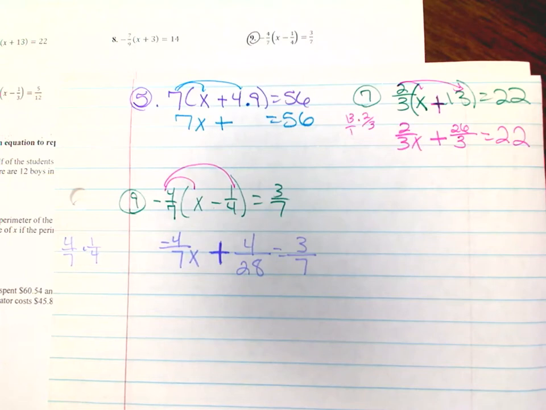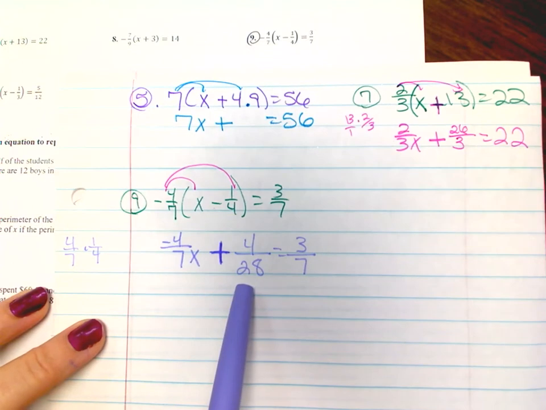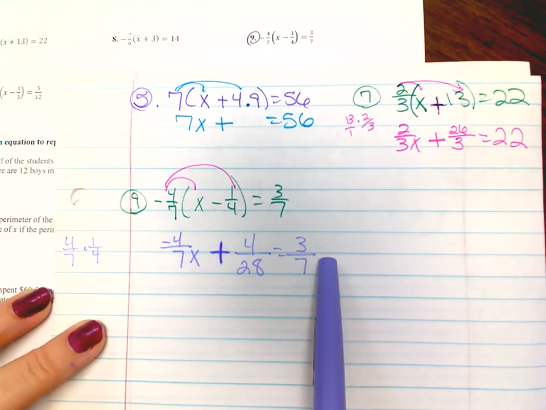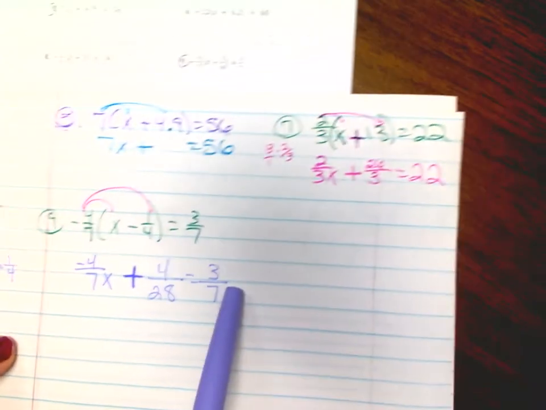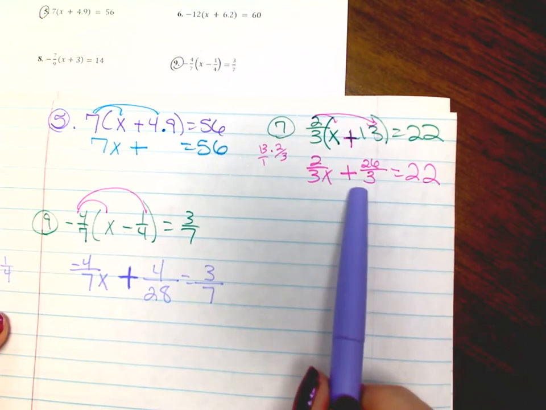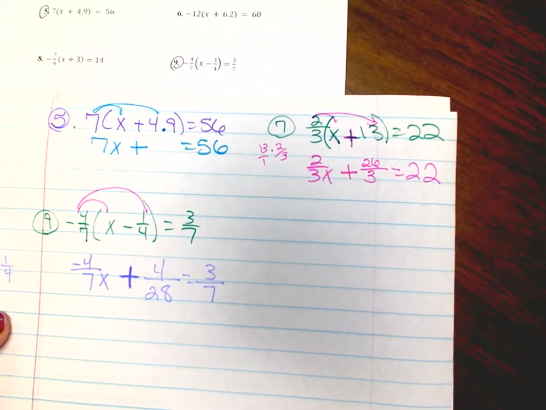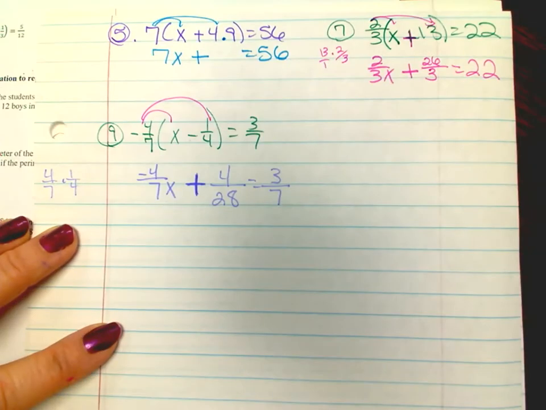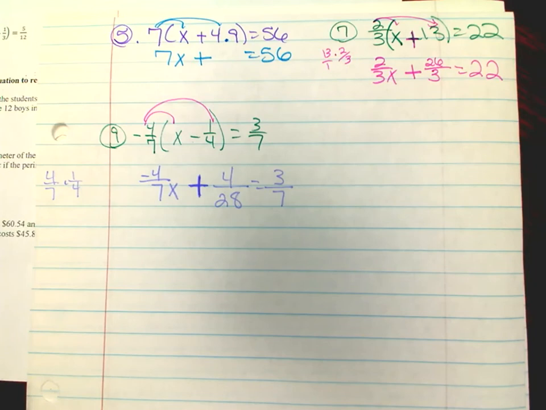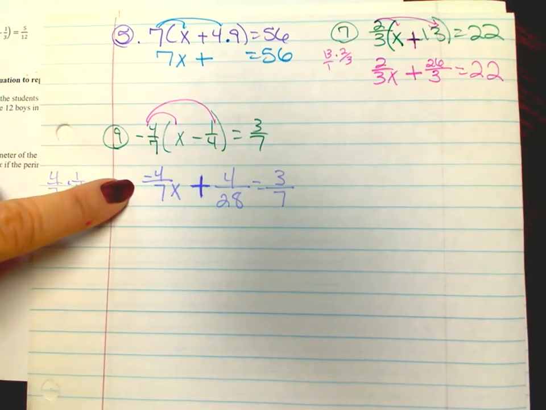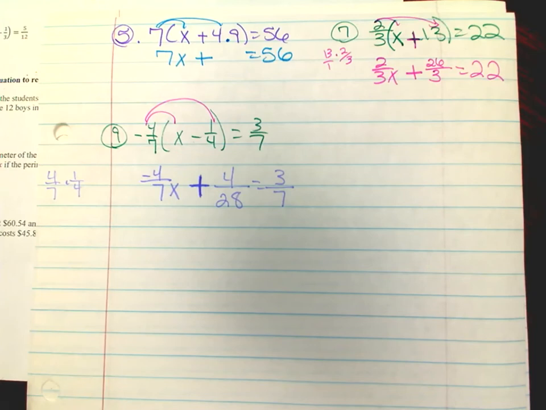Okay, and now you're solving a two-step equation using your fractions. So you're going to subtract 4/28 from here, subtract 4/28 from here. Remember, when you are subtracting or adding fractions, you must find a common denominator. I did not remind you about that up here. So when you're subtracting this and you bring it over here to subtract, you must find a common denominator. Okay? And then you're going to multiply by the reciprocal to get it off of x.